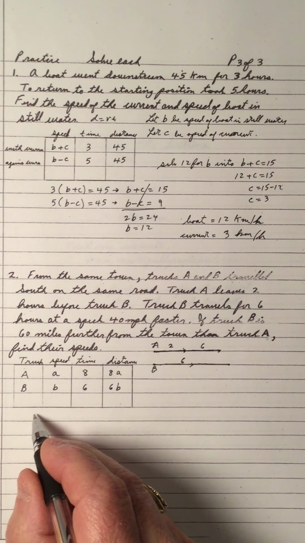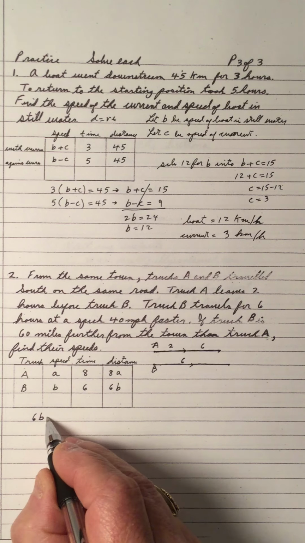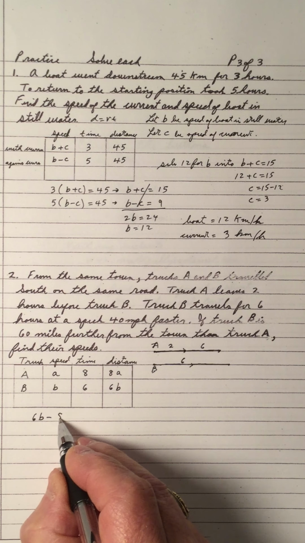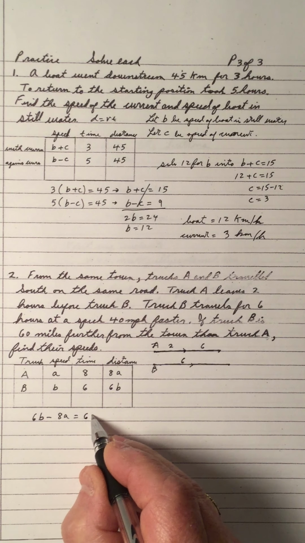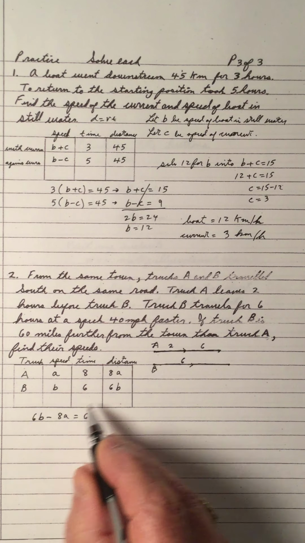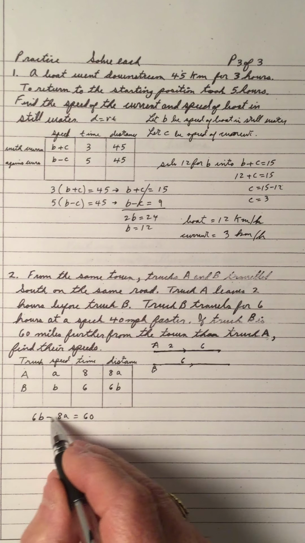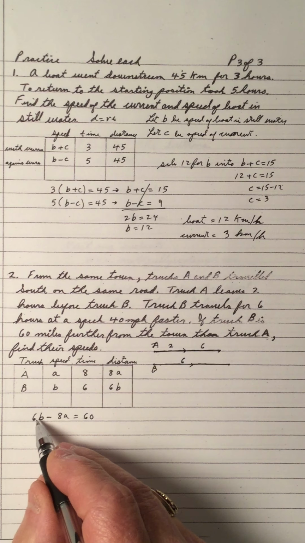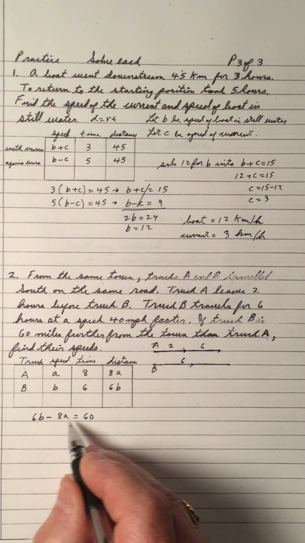So 6B, the distance of truck B, minus 6A... sorry, minus 8A, the distance of truck A, gives you 60.